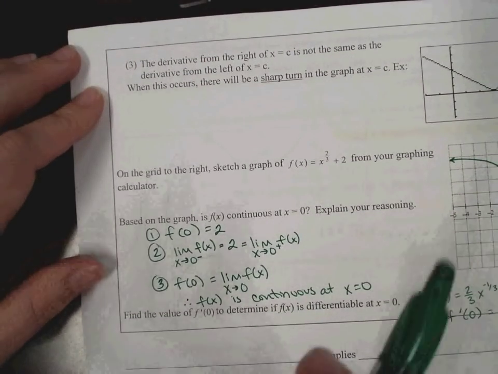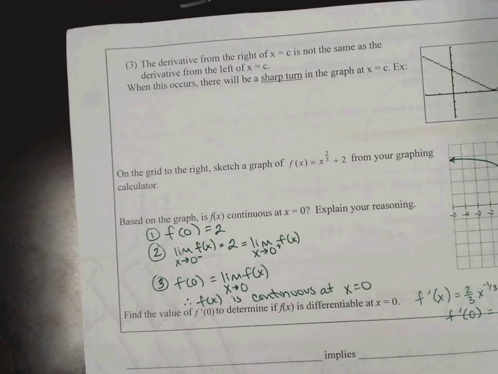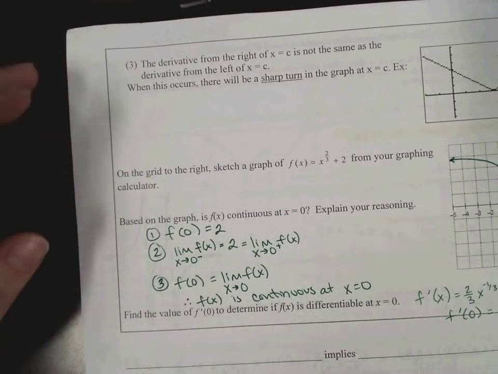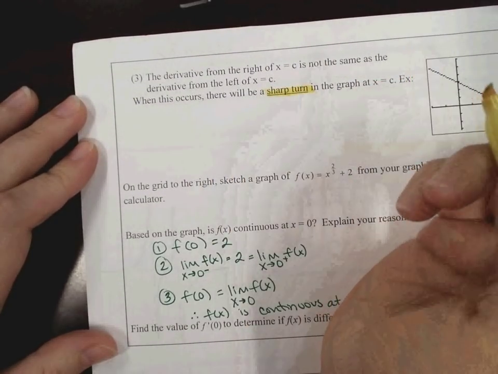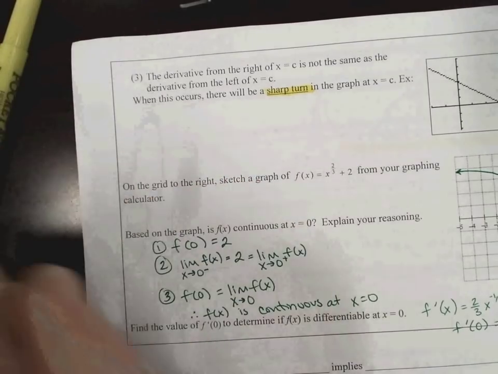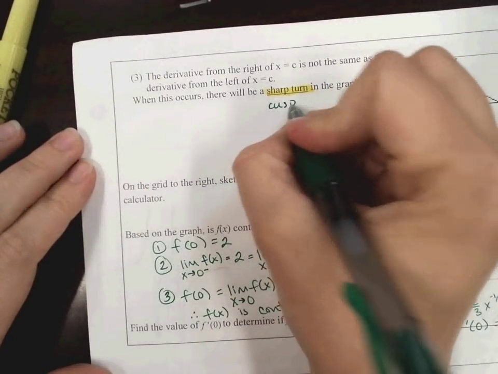The third reason that a function may not be differentiable at a particular value is if there's a sharp turn, or sometimes it's called a cusp, C-U-S-P, of a graph.